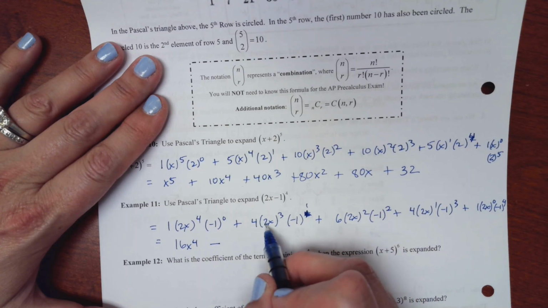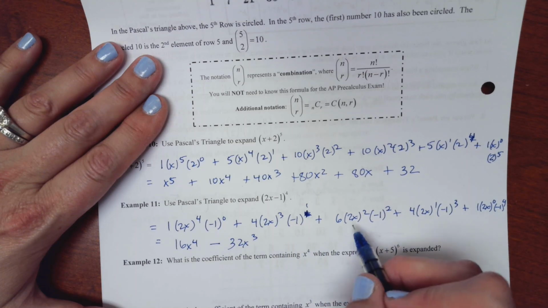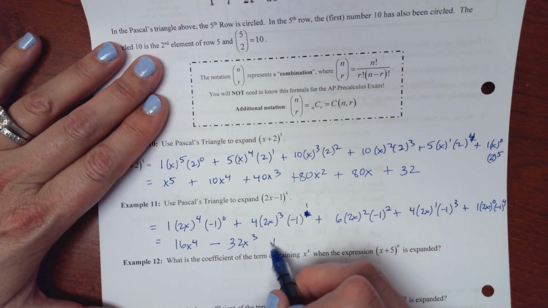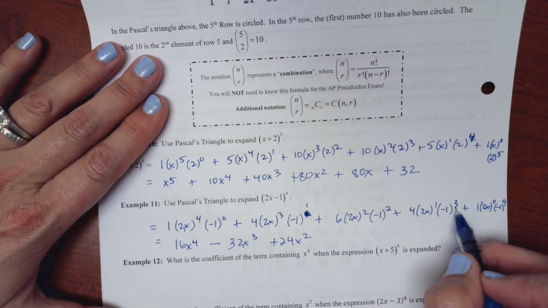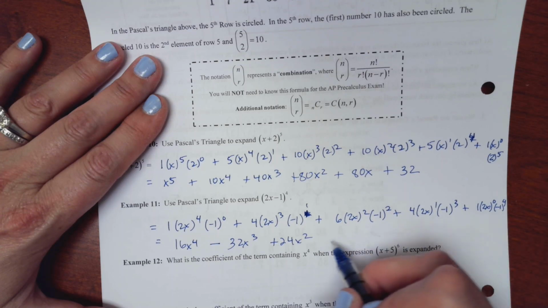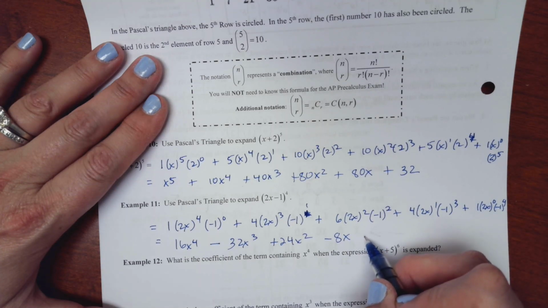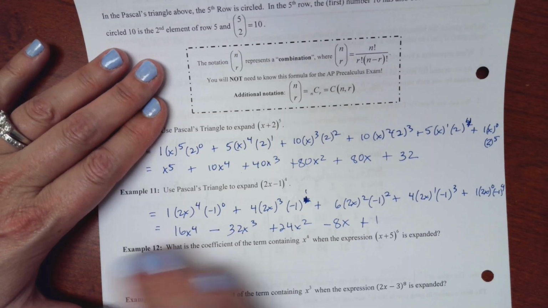That's going to be 4 times 8, so 32x to the 3rd. Here, negative 1 squared is positive, so I'm going to get 4 times 6, so plus 24x squared. Over here, my negative 1 to the 3rd is negative, so I'm going to get negative 4 times 2, so negative 8x. And then on the end, it's positive because 4th power, so I get plus 1. Okay. All right, so a lot of times we're not going to be made to do this whole thing.